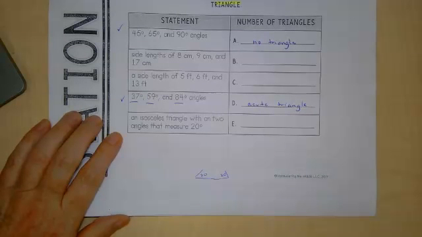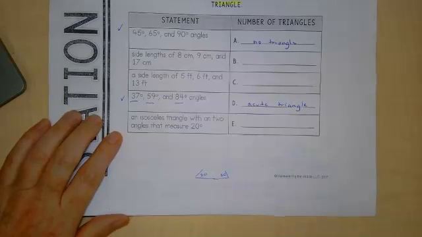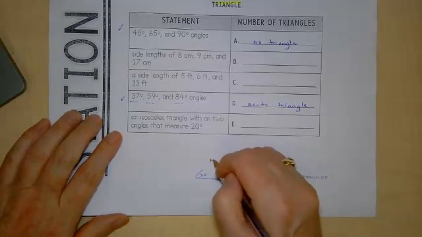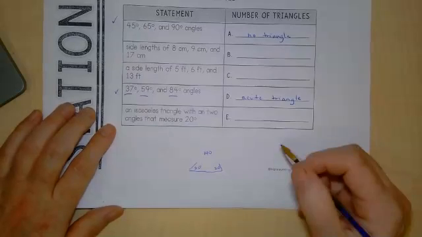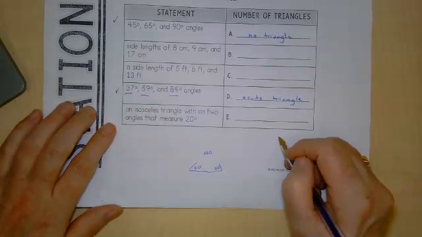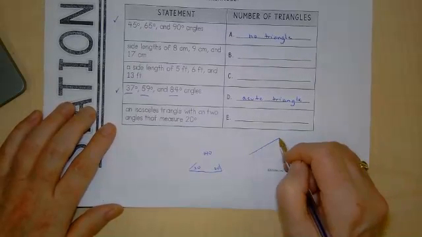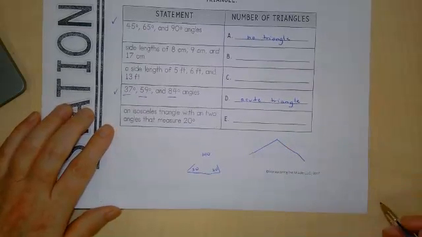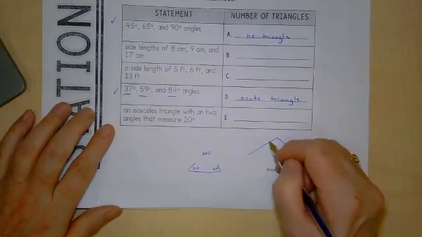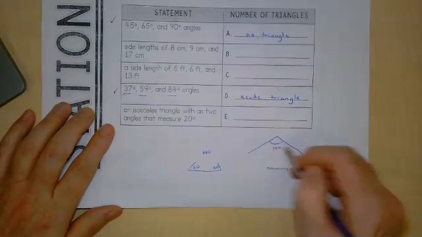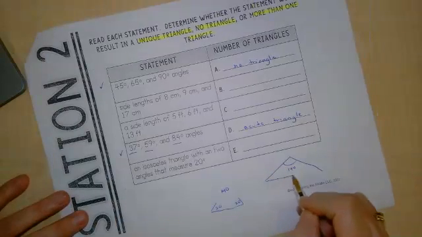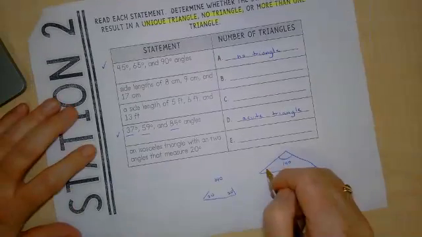So what does the third angle have to be? It has to be 140. So can we draw a triangle like that? Sure, because it's got to be more than 90, right? So this could be 140, and then both of these would be 20s. That would work, wouldn't it?